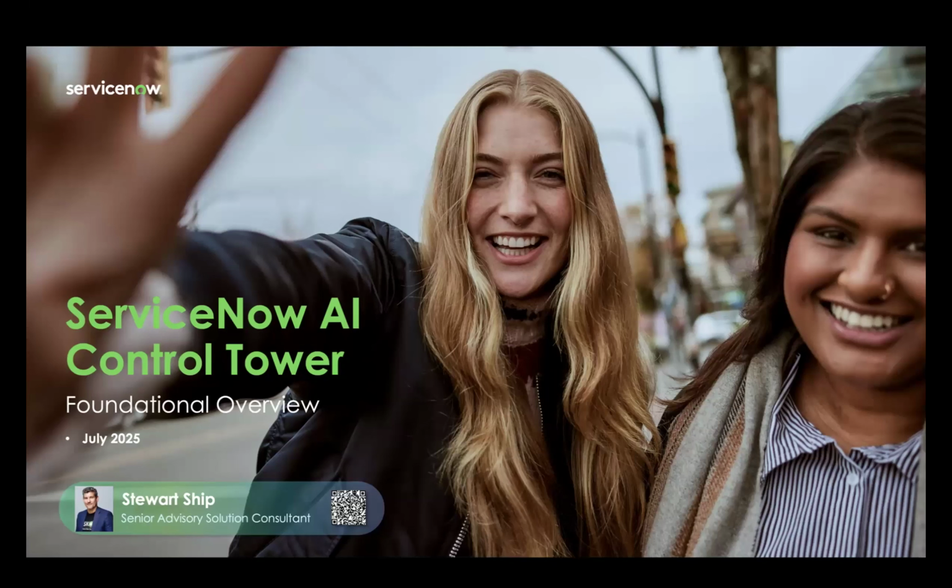Welcome, everybody. So we're going to take a look at the ServiceNow AI Control Tower. It seems to be a very big, hot topic, so I thought I'd spend some time putting some pieces together so we can look at a focused foundational overview: what its purpose is, what it's comprised of, a review of the AI asset inventory and lifecycle, and maybe some potential use cases.